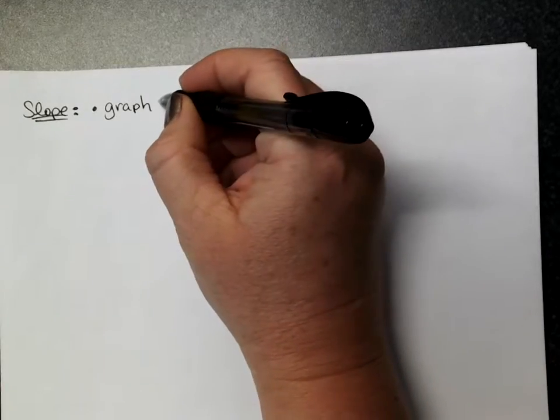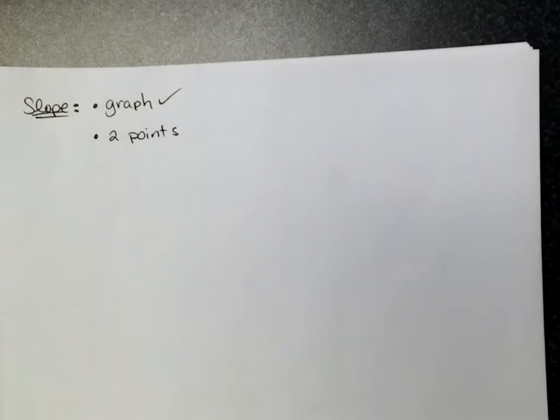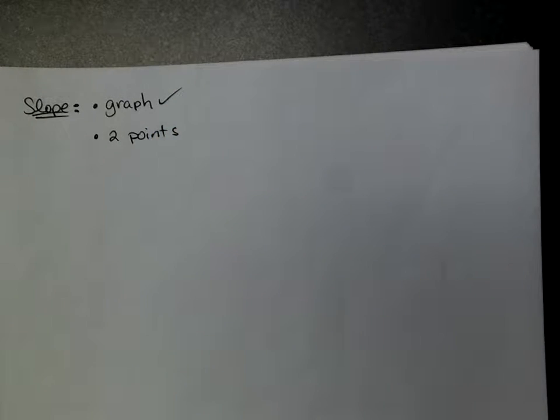Okay. So to find slope, you can find it from a graph. Another way to find slope is given 2 points. A line is defined by 2 points. There are infinite points on a line, but if you have 2 points, connect the dots, you have a line.